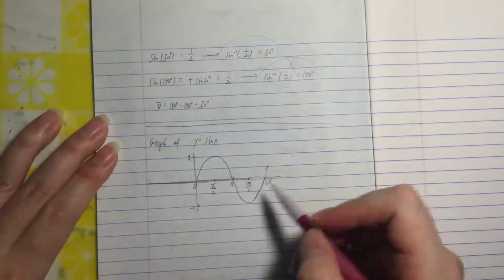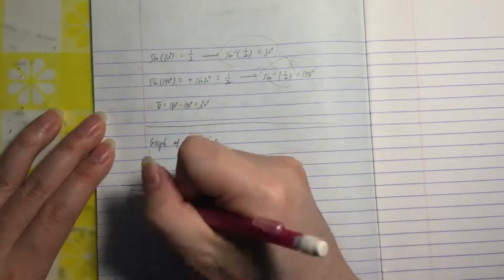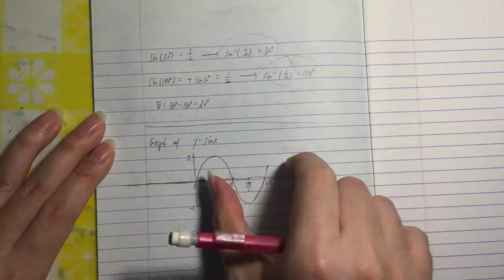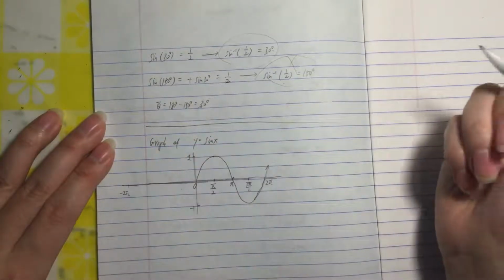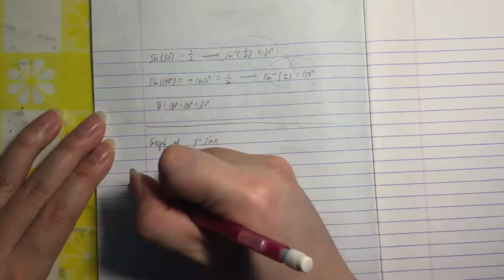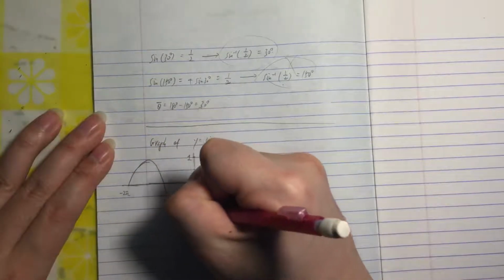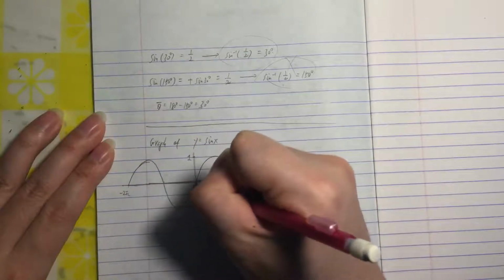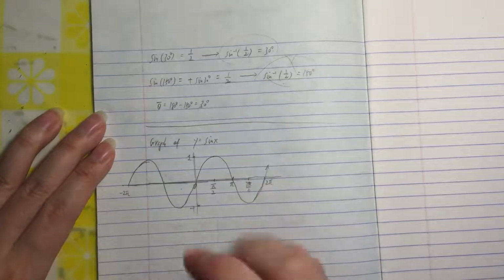That's the first period. And there are more periods before the first period. For example, the graph looks exactly the same before 0. From -2 pi to 0, the graph looks exactly the same.